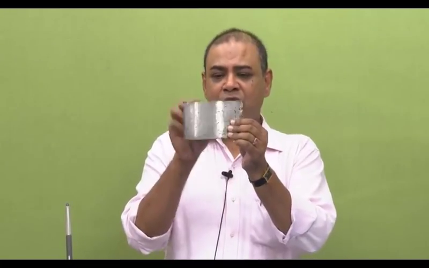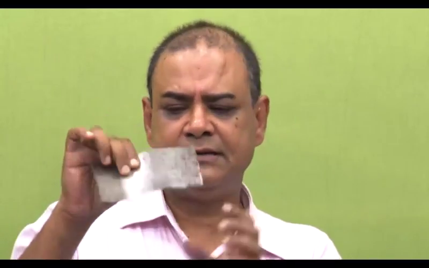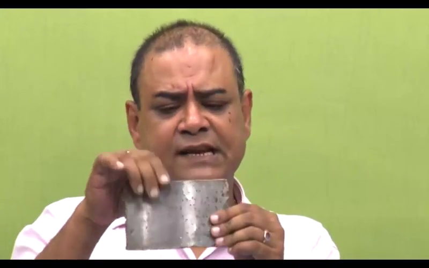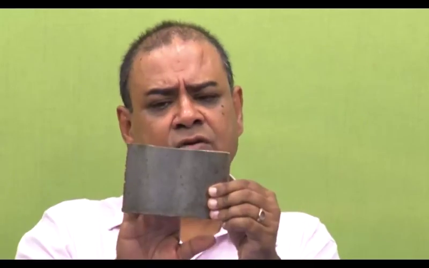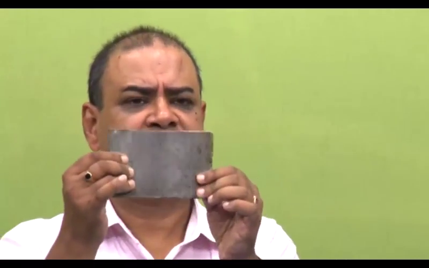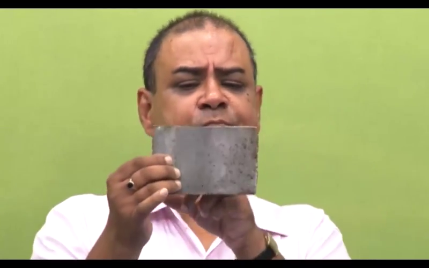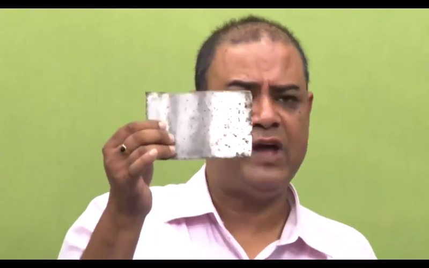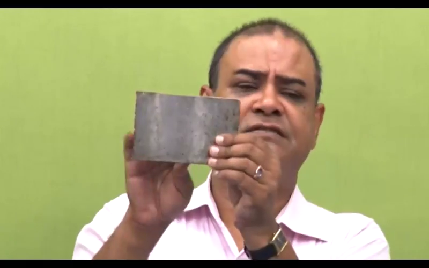Now, these are called pits. This is a fairly thick plate, about 3 millimeter, of 304 stainless steel. Around those pits, overall it is quite shiny, considering that this plate has spent 3 years in the open atmosphere, unprotected, but these pits have formed, and they are so aggressive that they have punctured these plates.